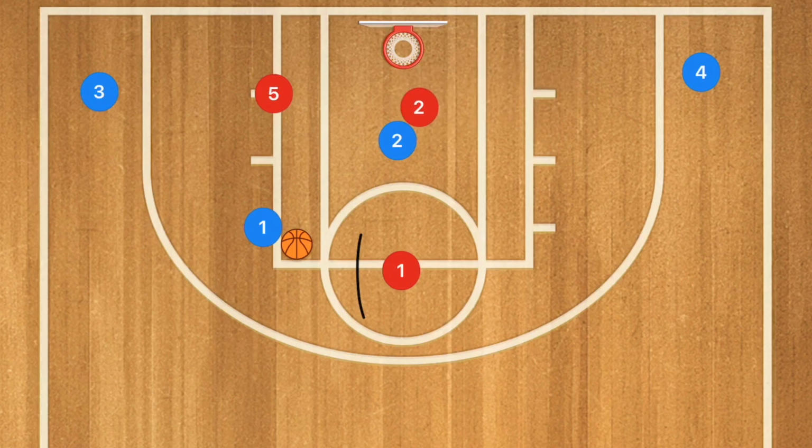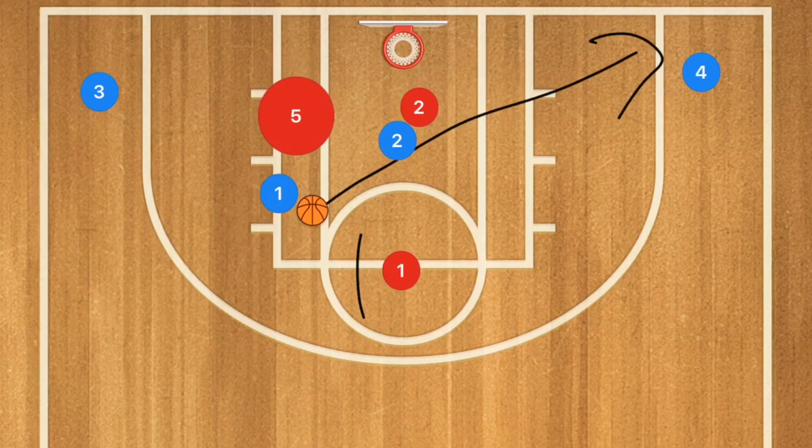Or if player 2 was to come down, we can kick the ball way out to player 4, or go in for the layup if it's open, or have player 5 play defense on 1, where 1 can then pass the ball out to player 3. Either way, we're going to be getting a basket by running these simple screening plays.